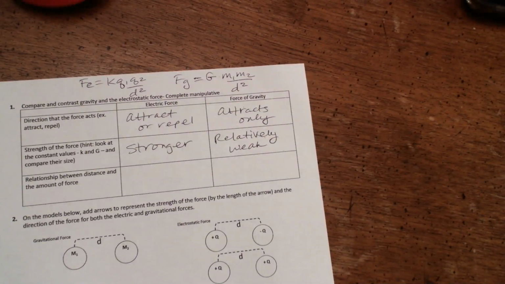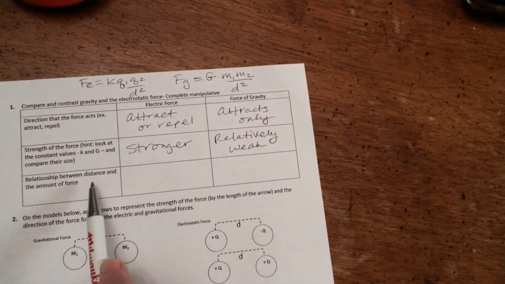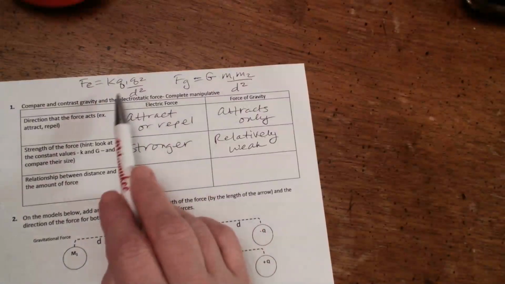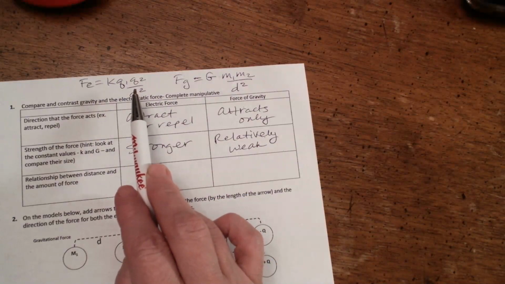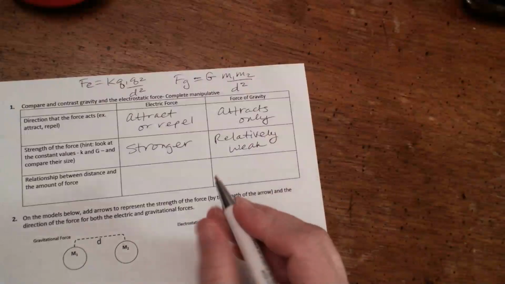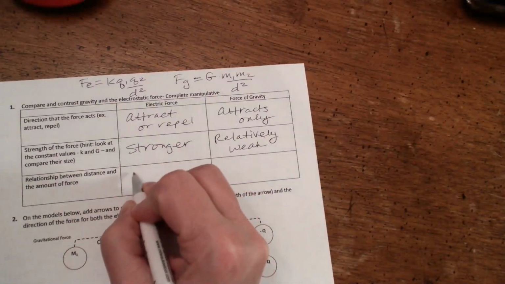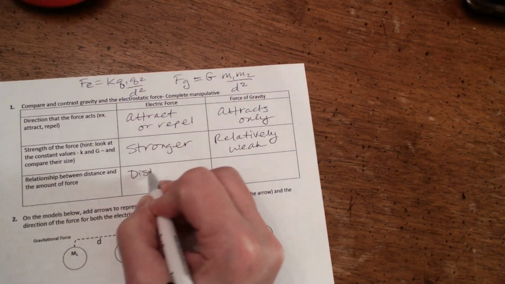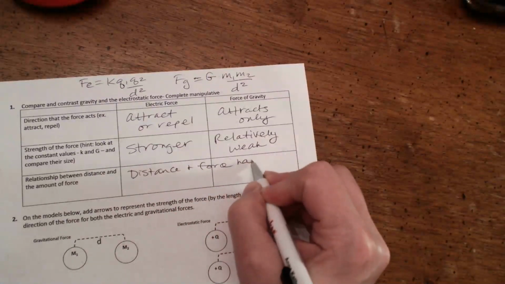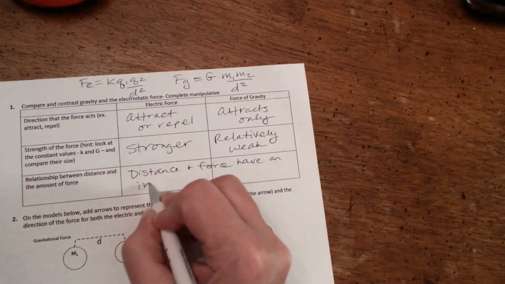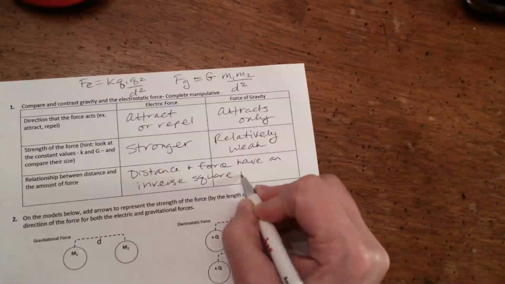So, the big similarity between these two, and I've already kind of mentioned this, is the equation relationships here, because in both cases, as distance increases, my force is going to decrease. So in both cases, distance and force have an inverse square relationship.